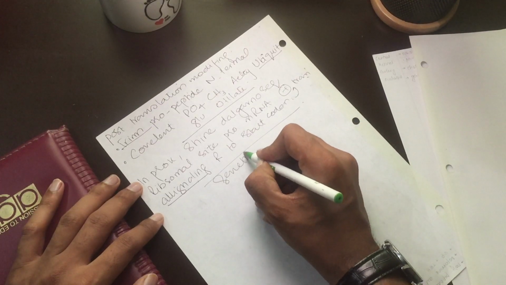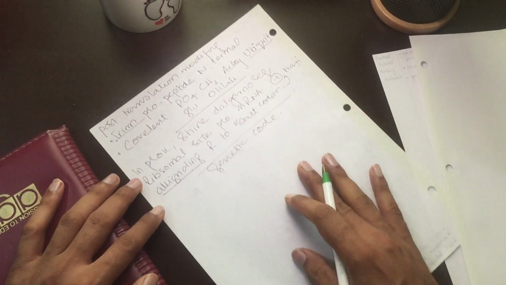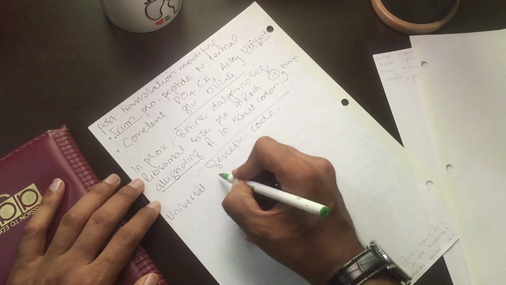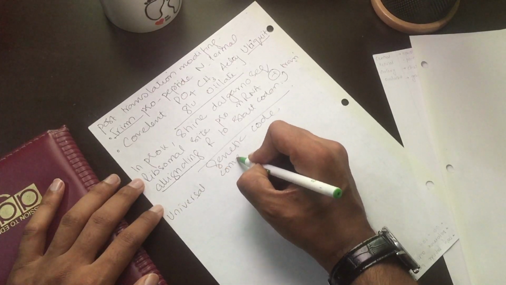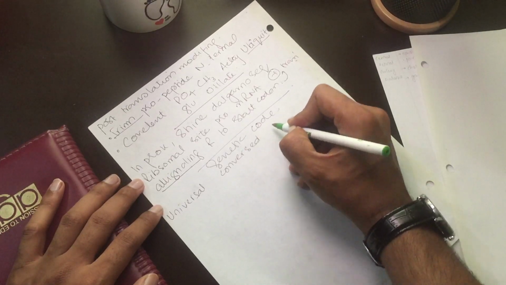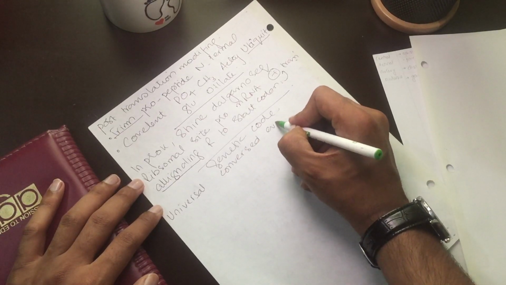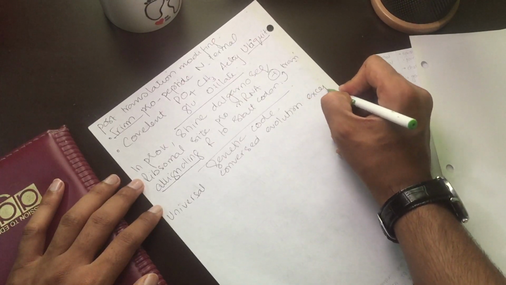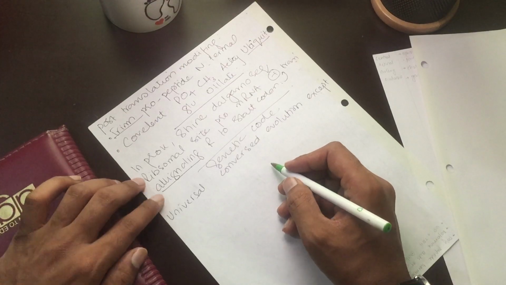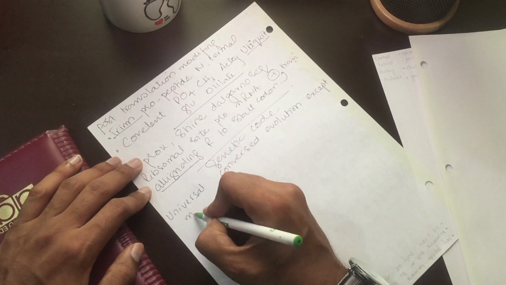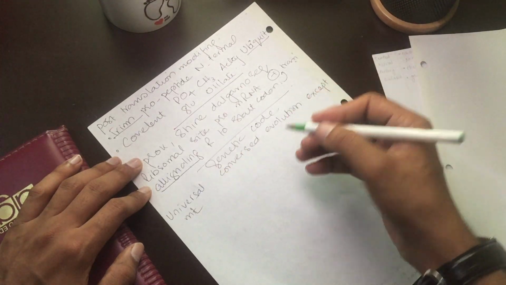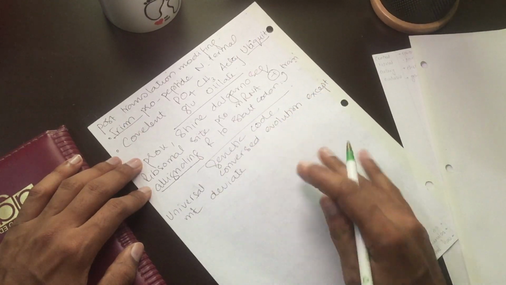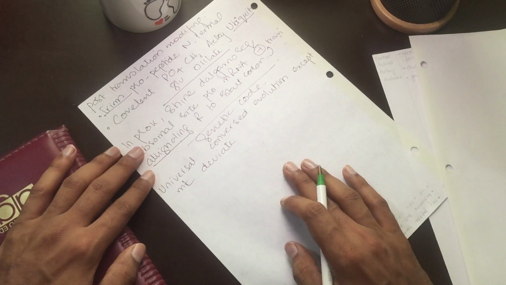Regarding genetic code information, the genetic code is universal, meaning it is conserved throughout the species, throughout evolution, except that mitochondria and some bacteria and other species deviate from the universal genetic code.